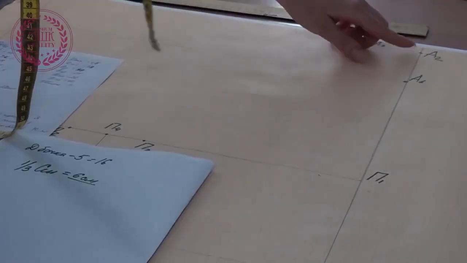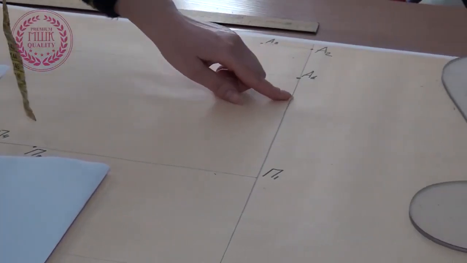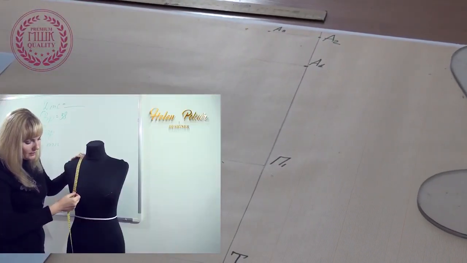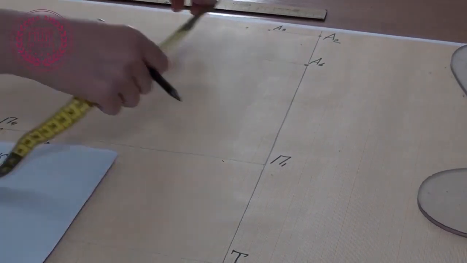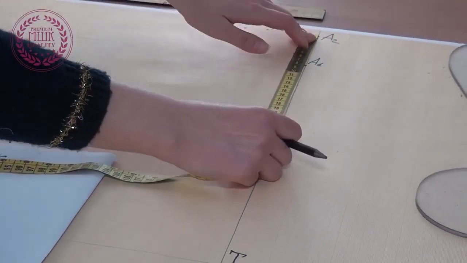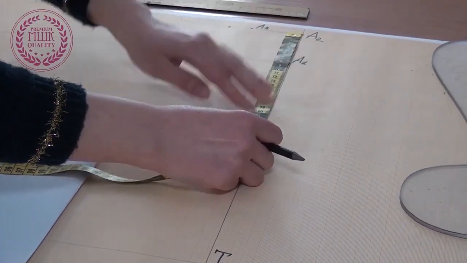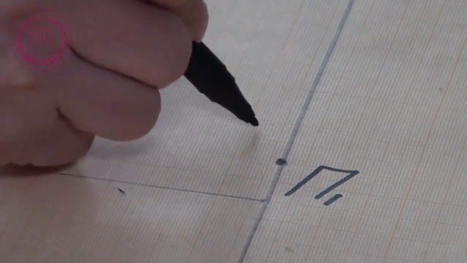I mark point A3. From the point A2 down, I postpone the measurement of the length from neck to bust. I mark the point with the Russian letter G.